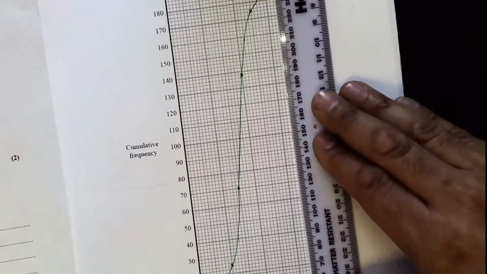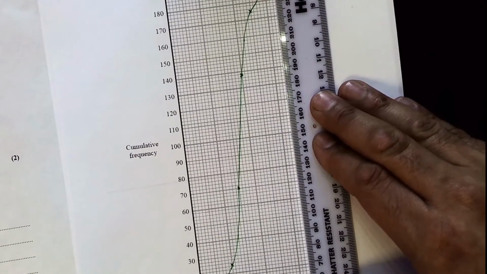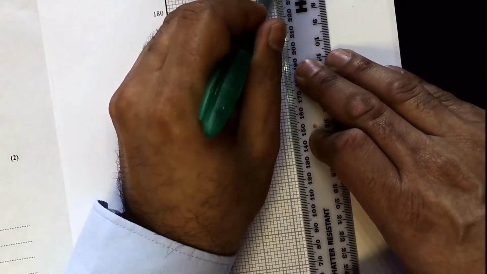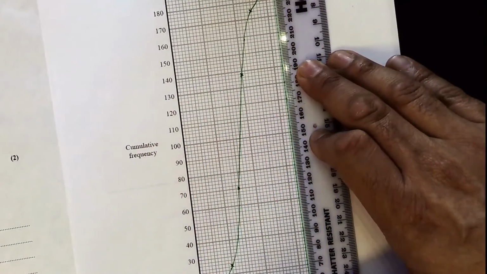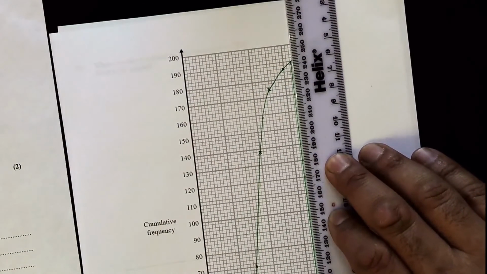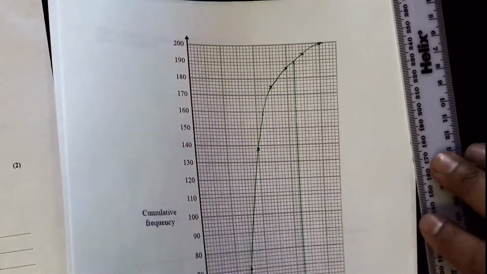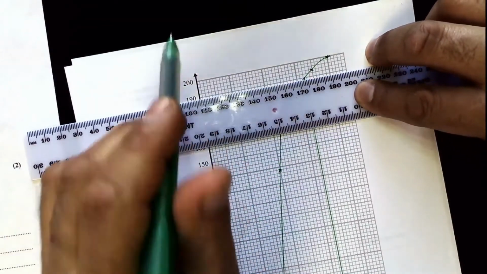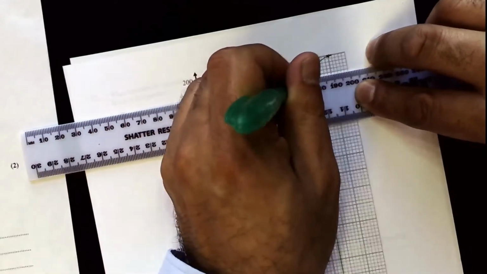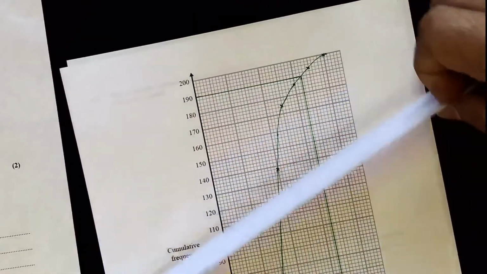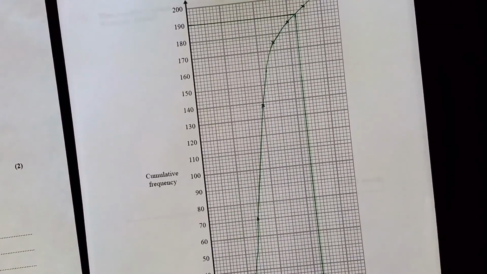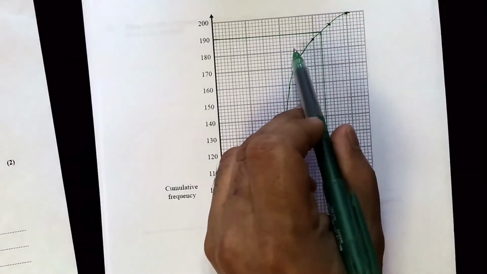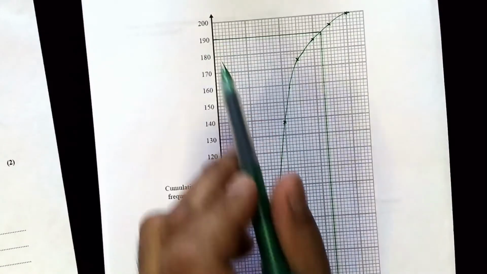At 65, I'm going to use my ruler and draw a vertical line going all the way up to my curve. Drawing the line from 65 going all the way up, and then the next step is I'm going to draw a horizontal line to see what value I get to on this axis, and I get to 190. So for 65, draw the line vertically first to the curve, going across to 190.